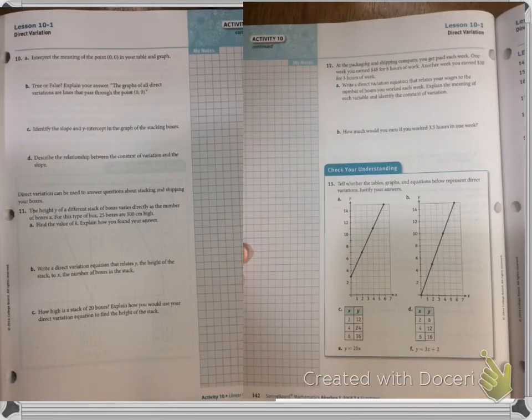All right, let's go to number 10. Interpret the meaning of the point 0, 0 in your table and graph. Okay, so when you have 0 boxes, that equals a 0 height. Nothing. So true or false? Explain your answer. The graphs of all direct variation lines are lines that pass through the point 0, 0. True or false?